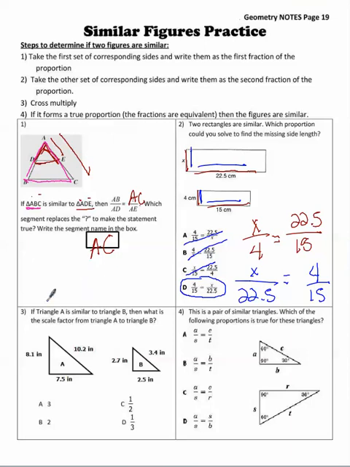In example 3, it states already in the directions that these two triangles are similar. So to figure out the scale factor, you're going to divide. Take the scale of the larger figure. So in this example 8.1, I'm going to go to that corresponding side, which is 2.7, and I'm going to divide them. So when I divide these, I get 3.